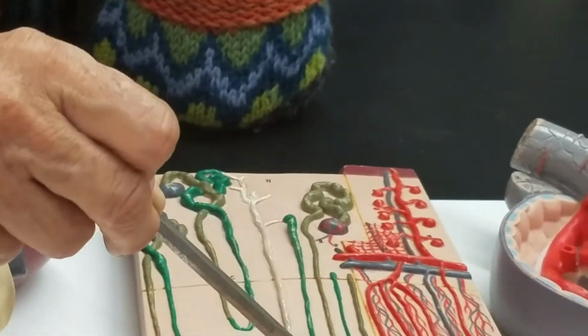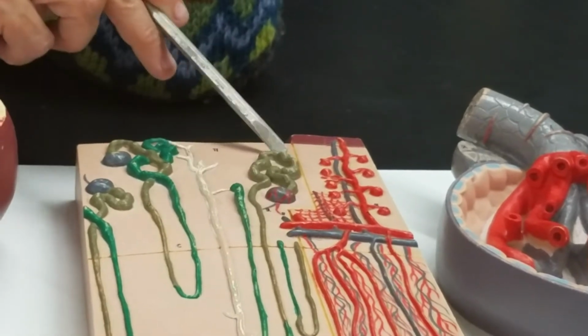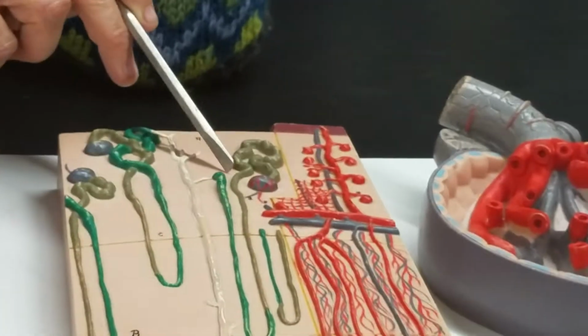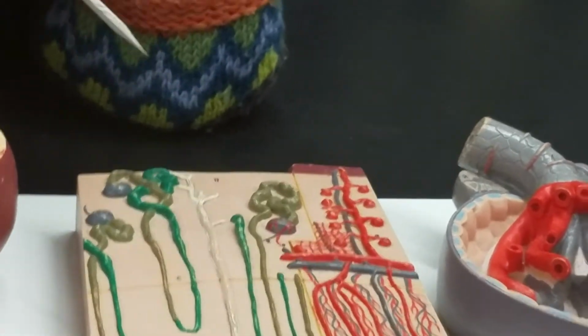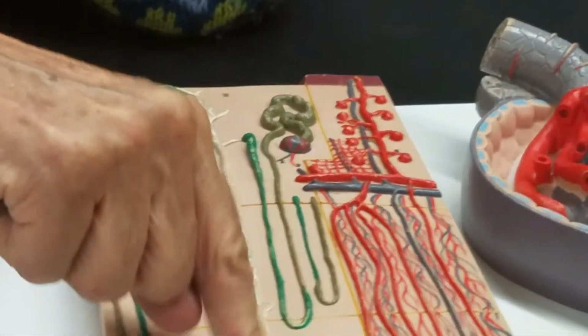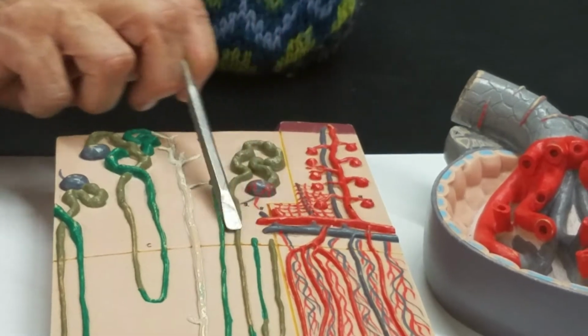Here's the collecting duct. On this nephron, they showed the capsule, the proximal convoluted tubule, the loop. They failed to show the distal convoluted tubule, but they do show that these two nephrons are both dumping into this collecting duct.